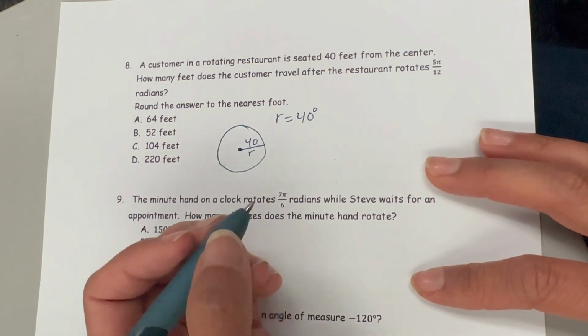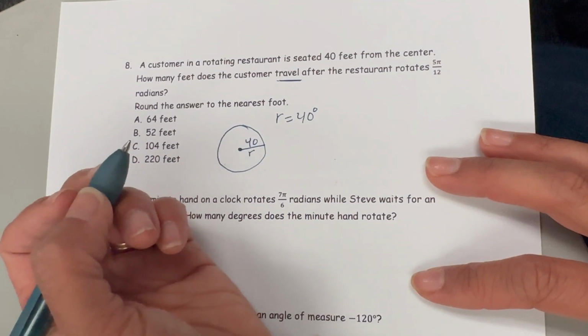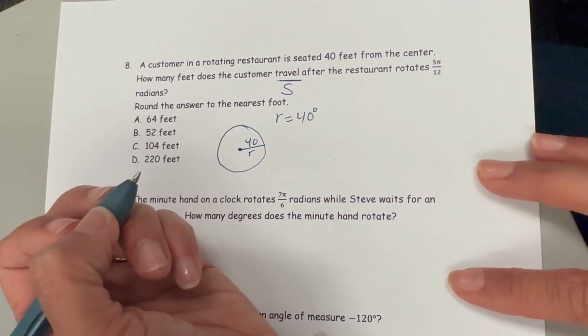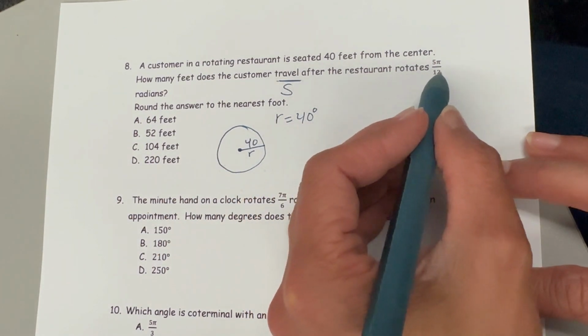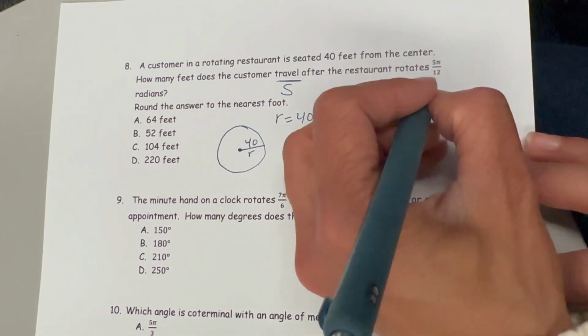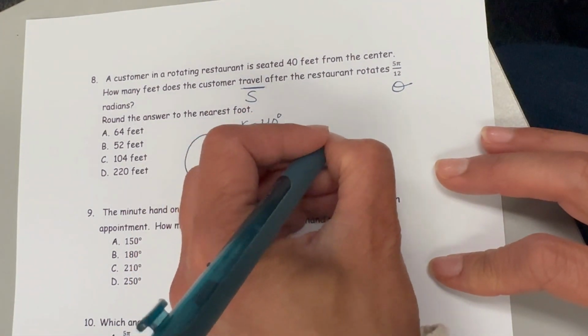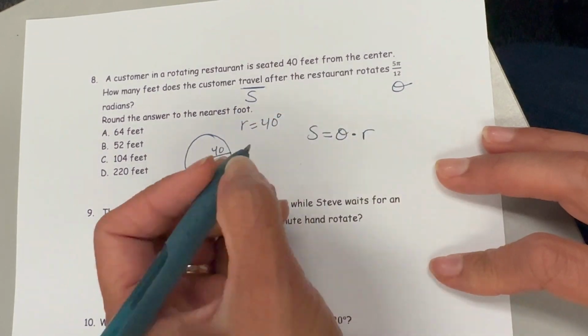And they're asking how many feet does the customer travel? So they're asking about arc length, okay? So this is another arc length question, and the restaurant is rotating 5 pi over 12 radians, so this is our theta. So they gave us theta, they gave us r, we need to find s. So remember, s equals theta times r.